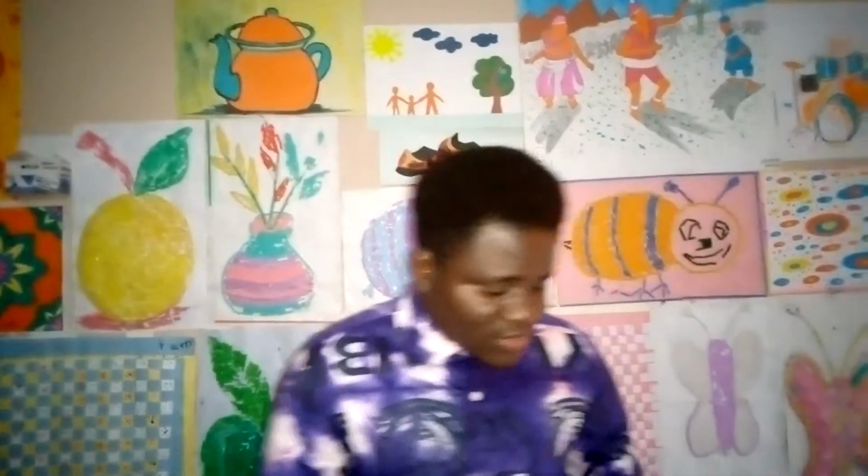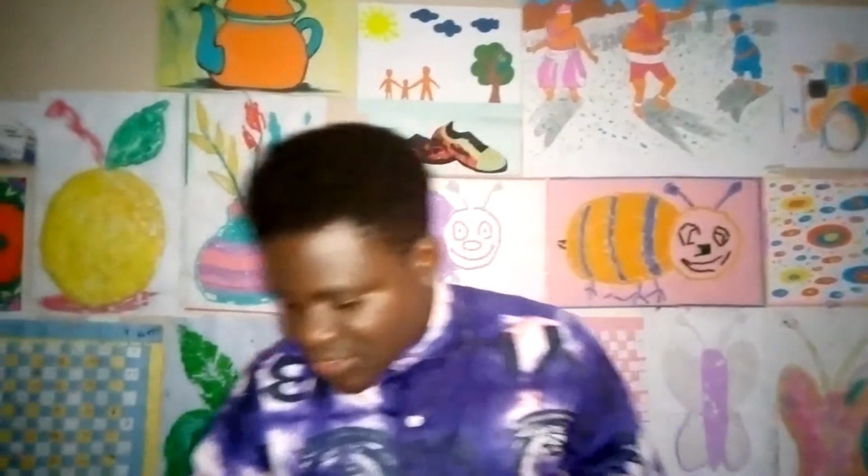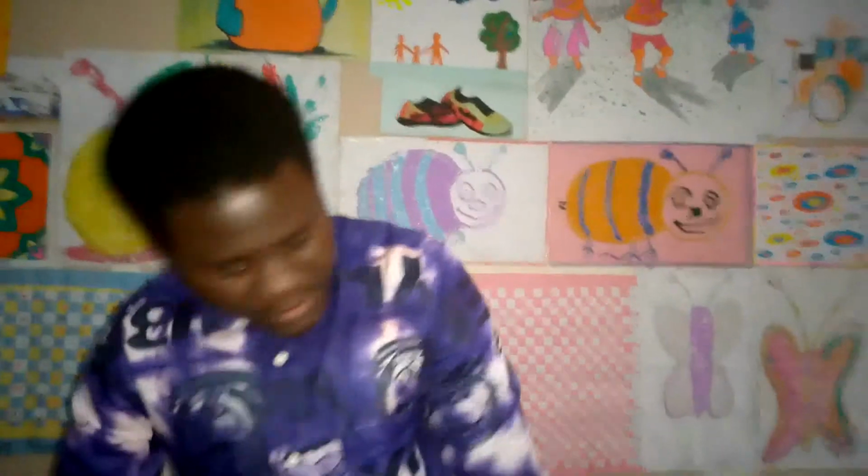Today I'll be guiding us through how to make a Valentine's card. Although Valentine's is over, it is just to give you an example of what a greeting card looks like. So today I'll be making use of my white card.